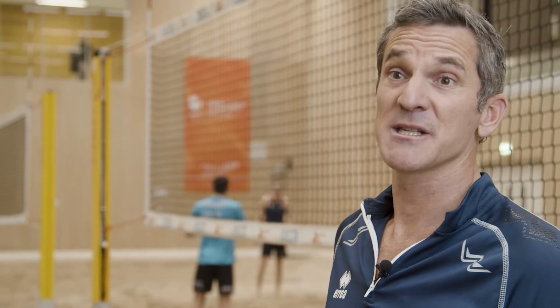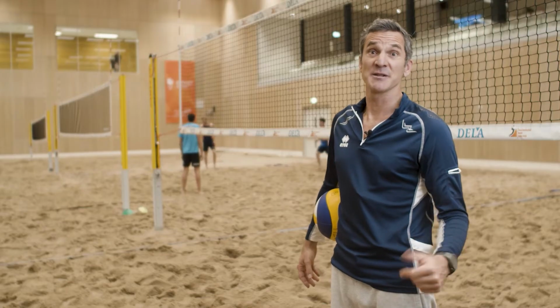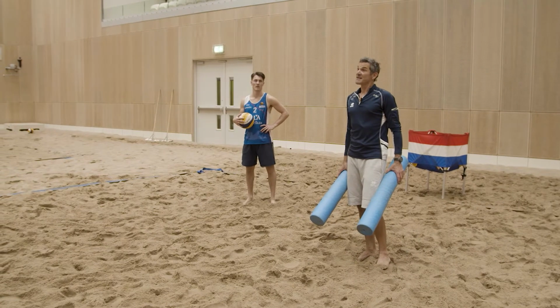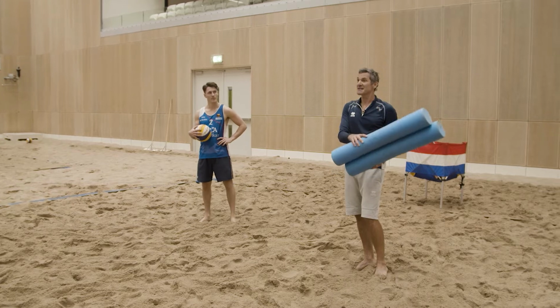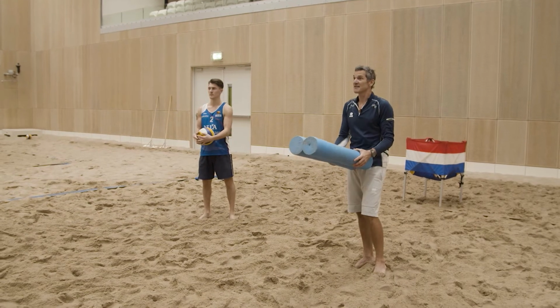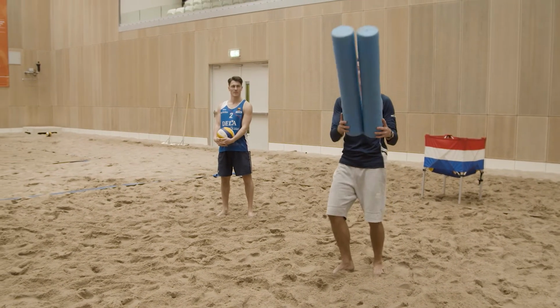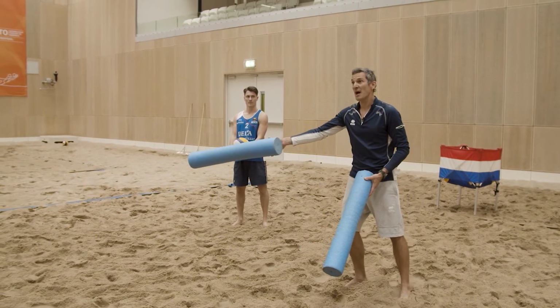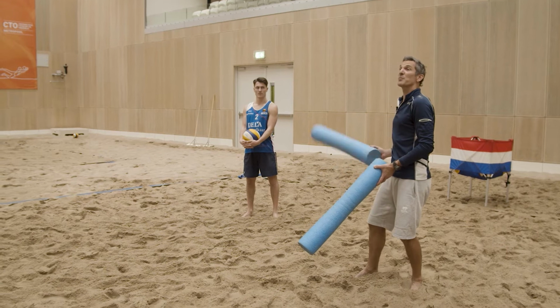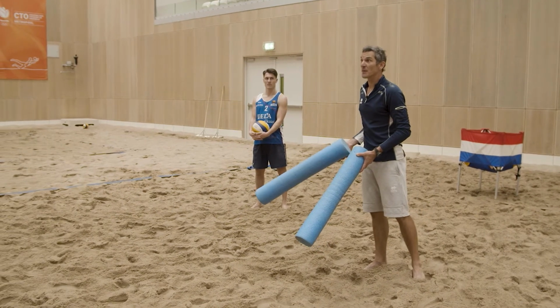Okay, in step 4, we're combining the vision of the block and the defender to make real game-like decisions. Okay guys, this time you'll have a blocker and a defender. So we're combining the last exercises into one exercise. To start with, I will make only a line block. And Eric, he will make a movement to the sharp angle or to the line. And you have to play a shot away from Eric. Okay?